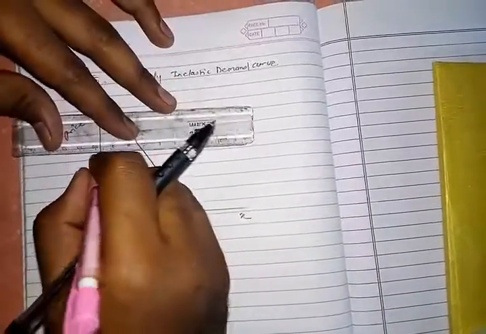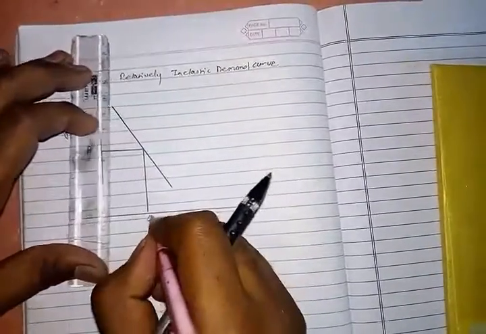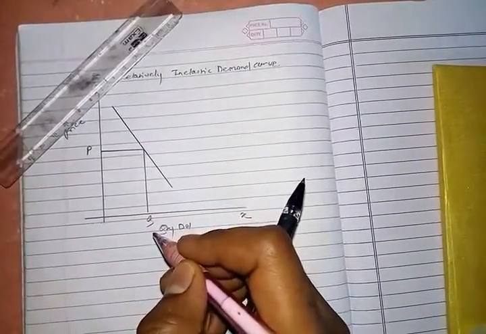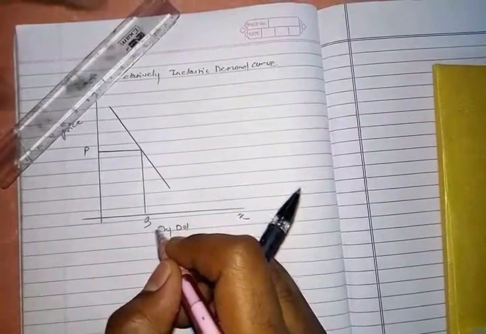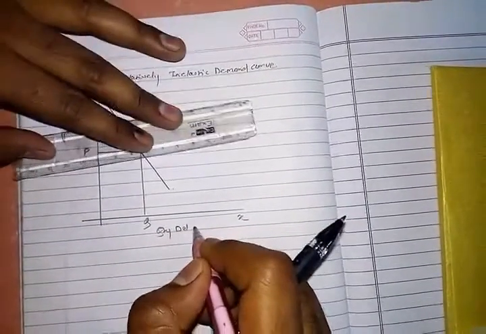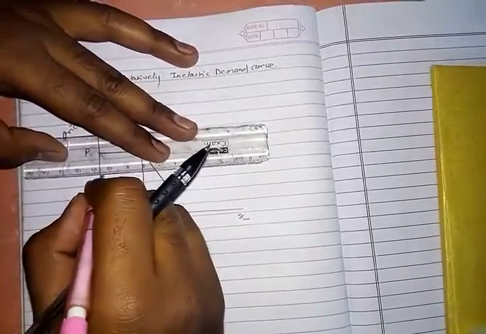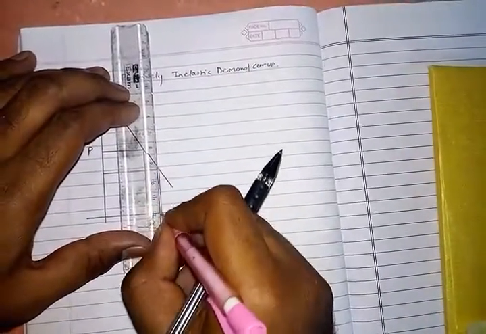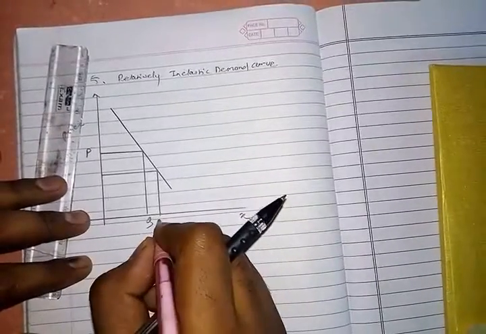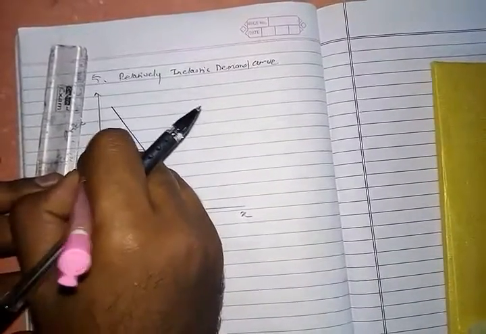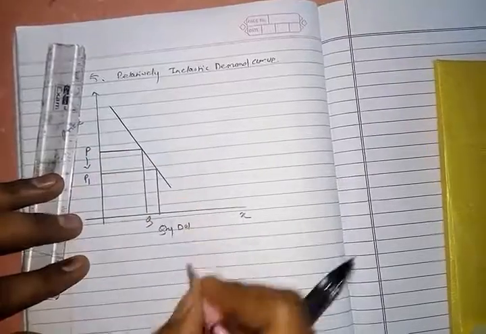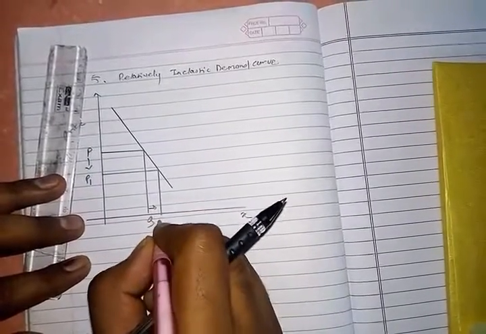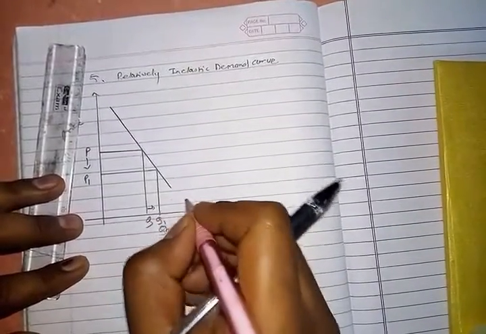Here the price of commodity X is P and quantity demanded is Q. If price falls by 50% from P to P1, the quantity increases by only Q to Q1.